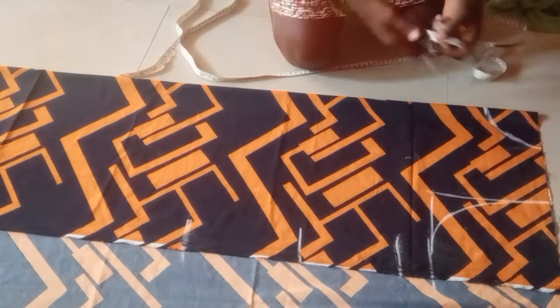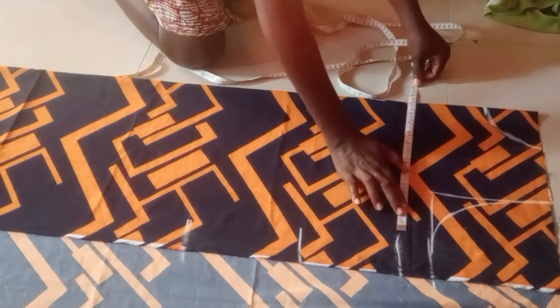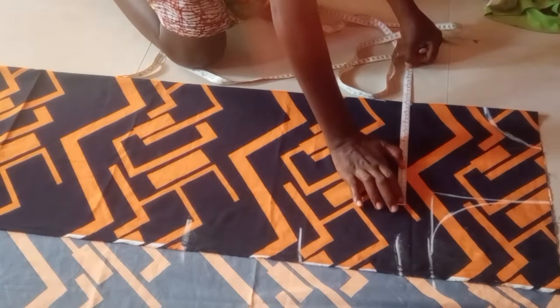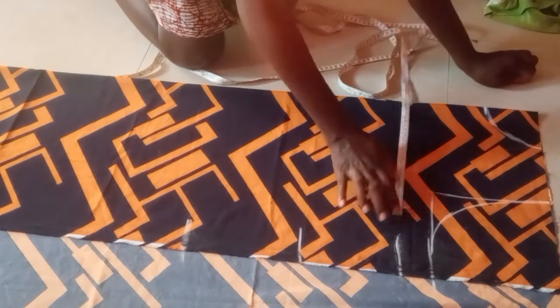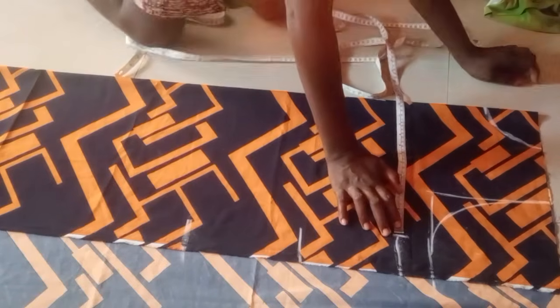See, I said I will connect them. So for my bust measurement, I will divide my bust measurement by 4. The bust I am working with now is 40 inches. When I divide it by 4, it will give me 10 inches. I will add extra 2 inches for sewing allowance. Now because of how the person wants it. But if you decide to add less or add more.